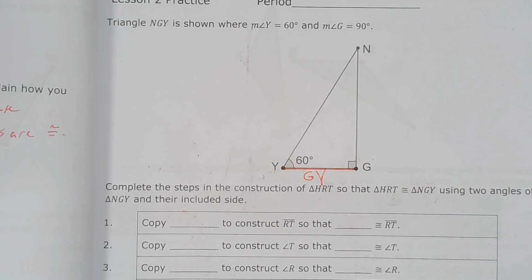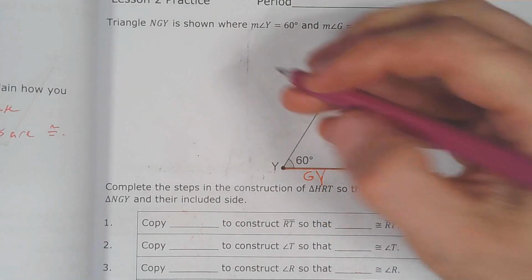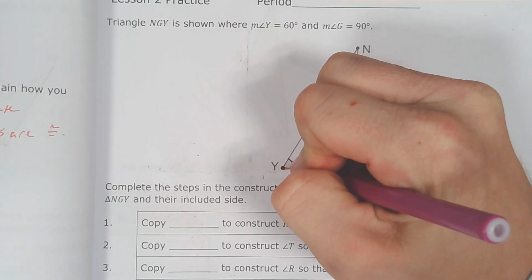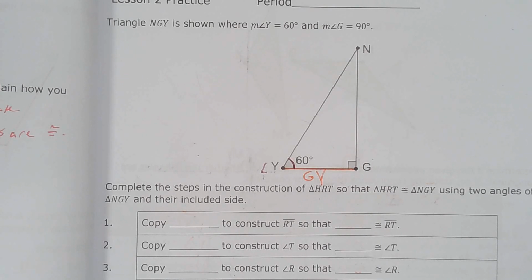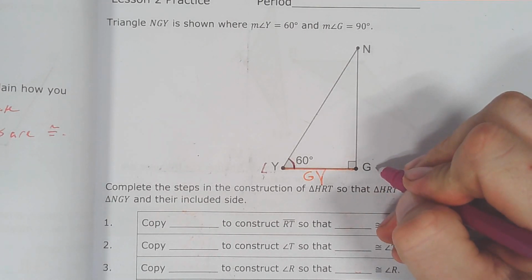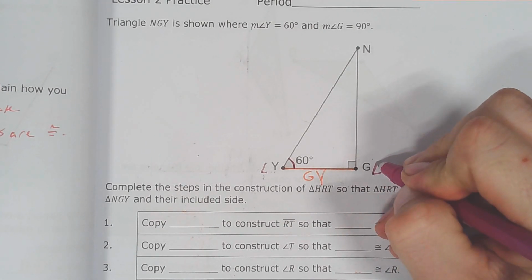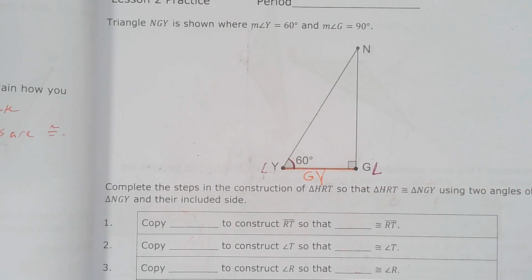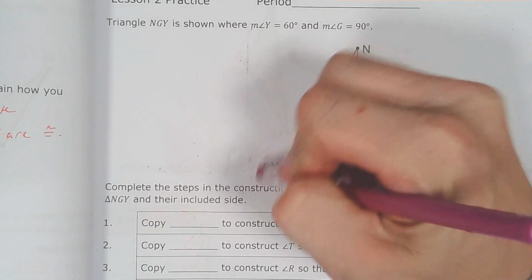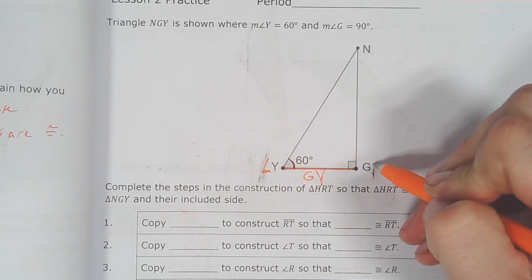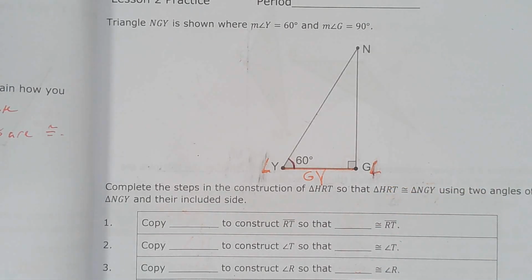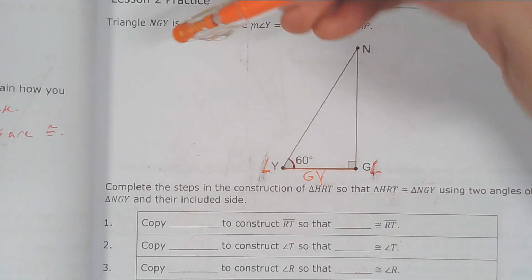and I'm going to use angle Y here, and angle G. Okay, so I got angle Y. I might as well just call those all orange. Angle Y and angle G. Okay, so the first thing is I need to copy.